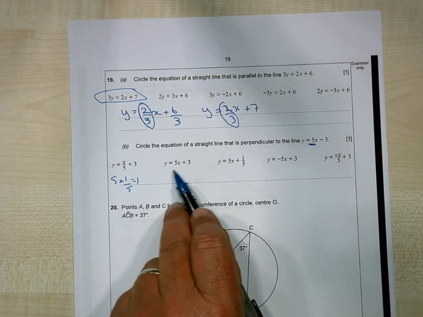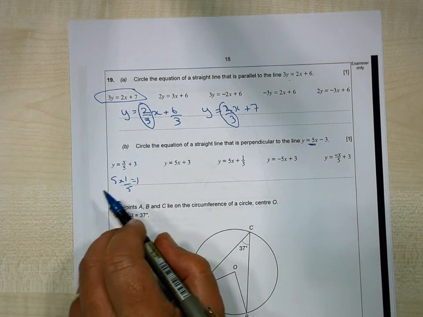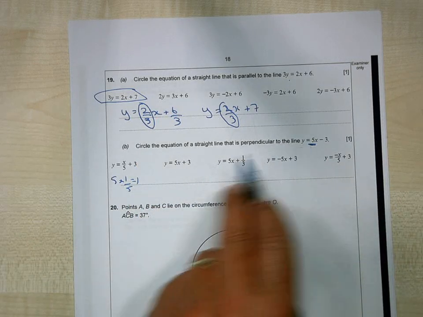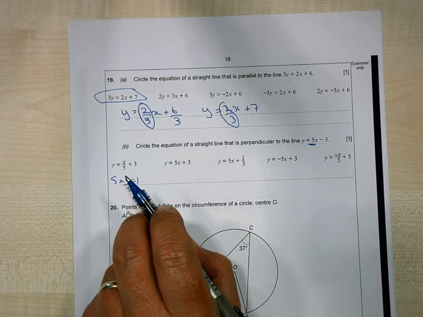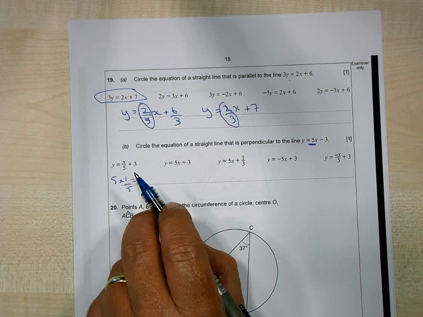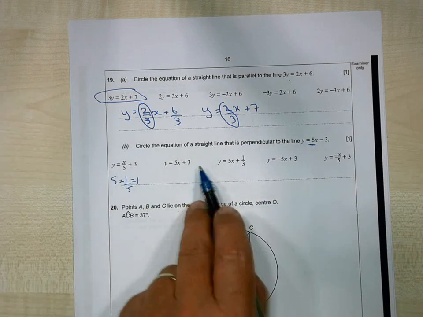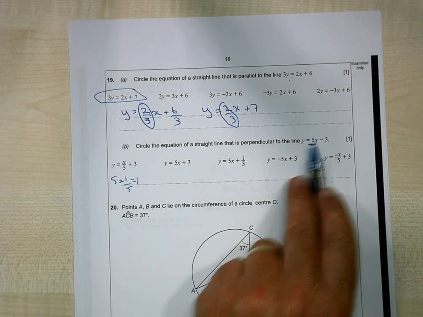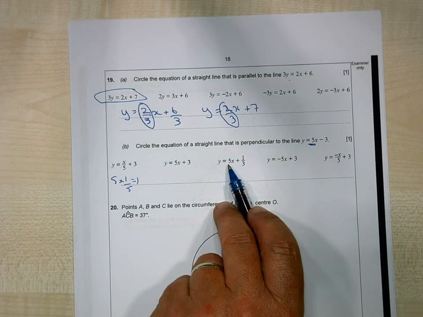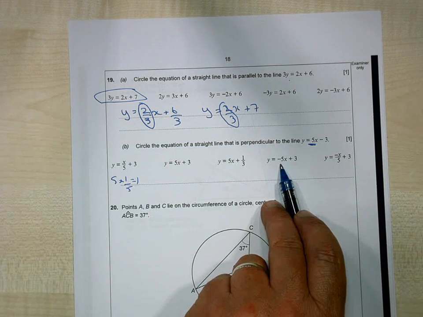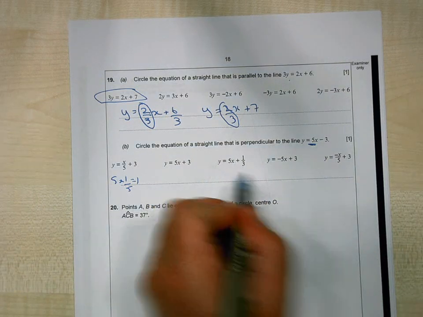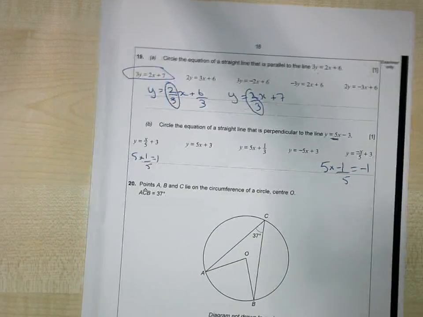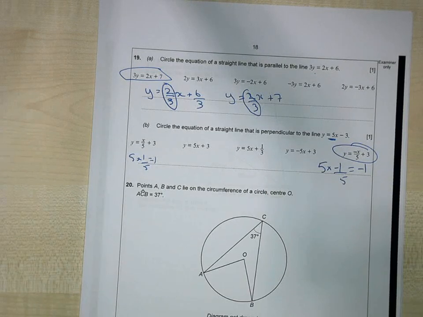So that would be 1 over 5. What have I done here? 5 times 1 over 5 is 1. What did I say? -1, isn't it? 5 times that. 5 times 5 is 25, it's not that one. 5 times -5 is -25. 5 times this one, -1 over 5 equals -1. It's that one. So it always adds up to minus.